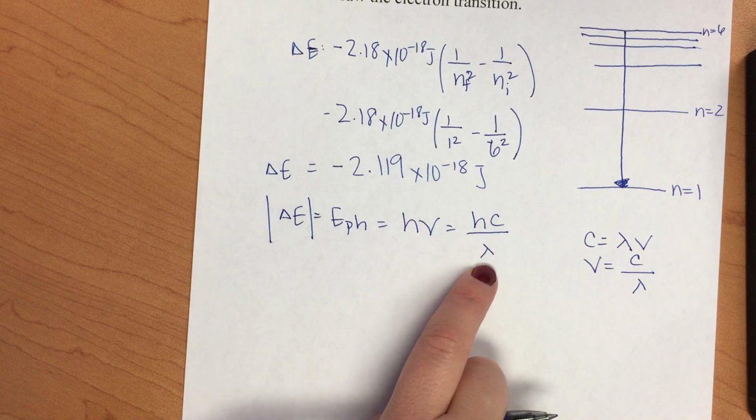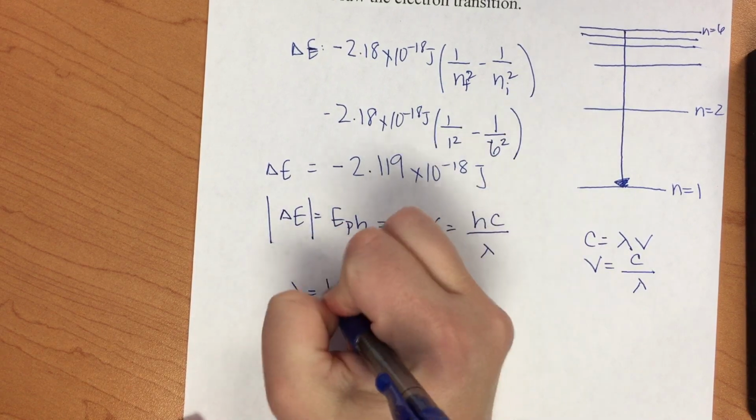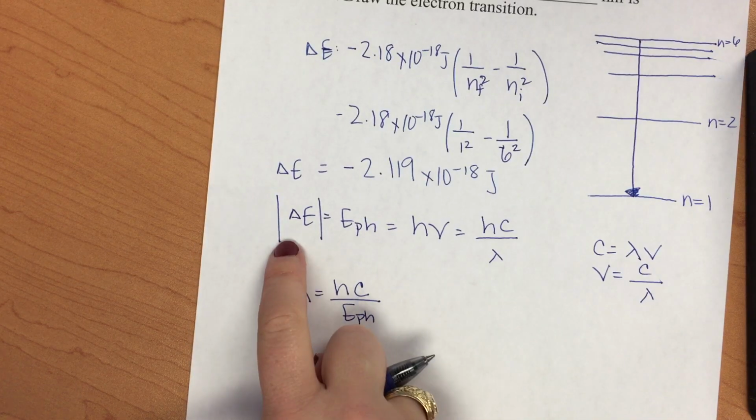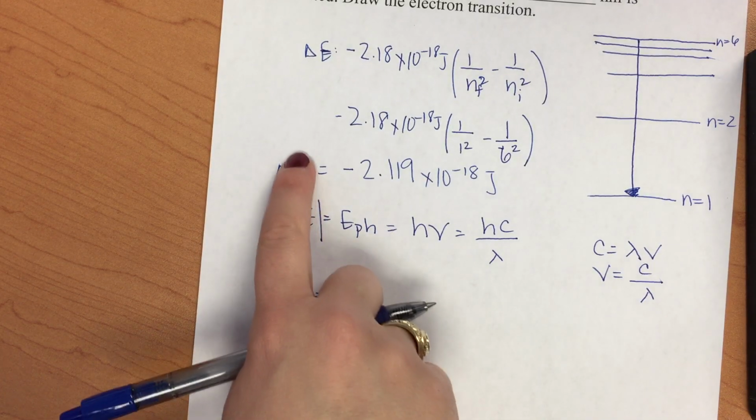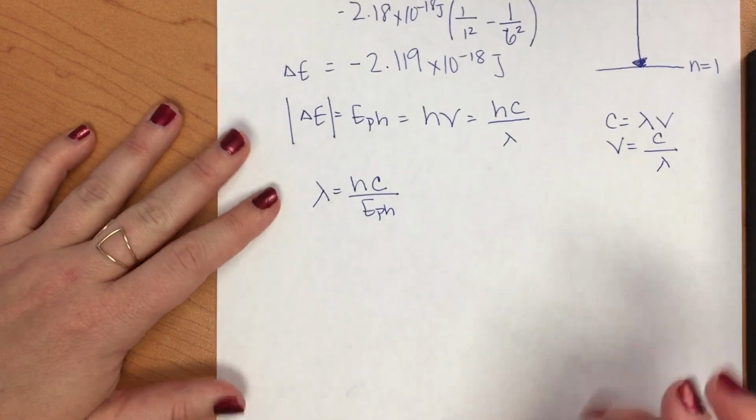So if we would like to solve for the wavelength of light, the wavelength of light is going to be hc over E photon. And don't forget that E photon is equal to the absolute value of delta E. Okay, so now we can plug this in to solve for lambda.